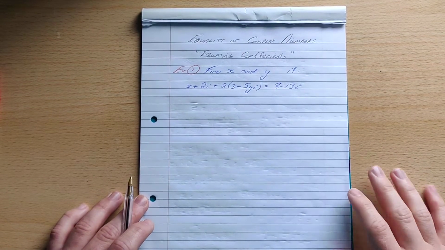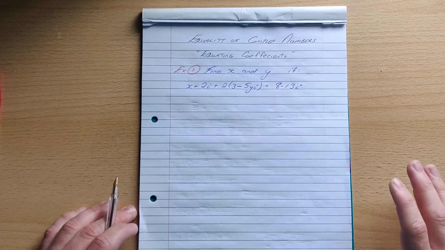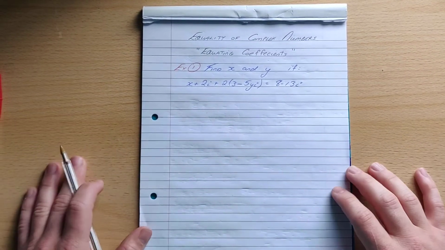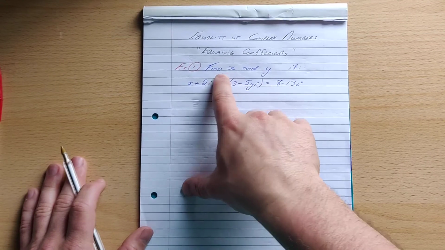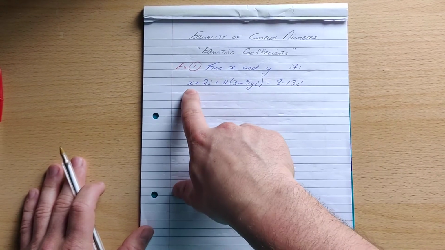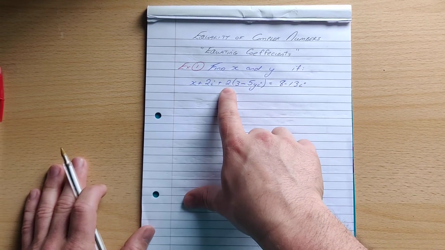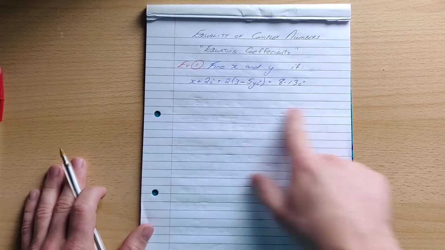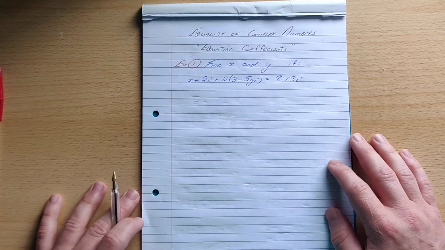So this video is going to be made up of two different types of questions. I'll deal with this one first and then I'll explain the second one and we'll go through that. They're actually kind of similar enough. Okay, so in the first one, find x and y if x plus 2i plus 2 times 3 minus 5yi equals 8 minus 13i. It sounds like a bit of a tongue twister when you explain it, but it's not that difficult.